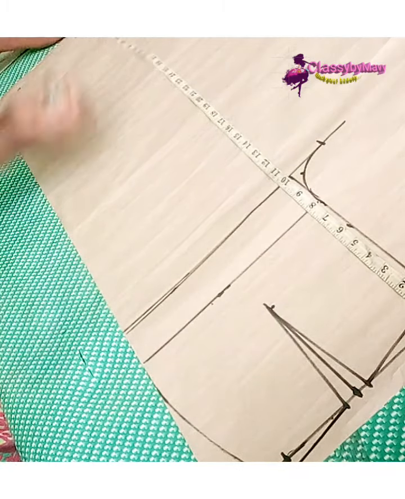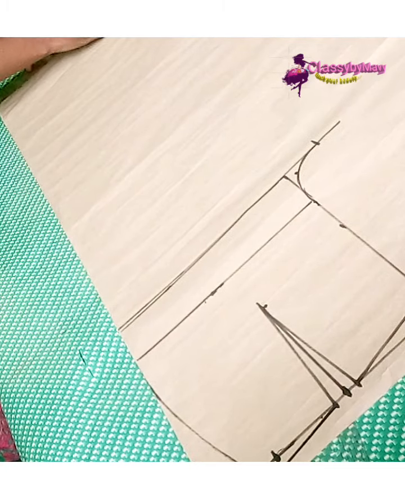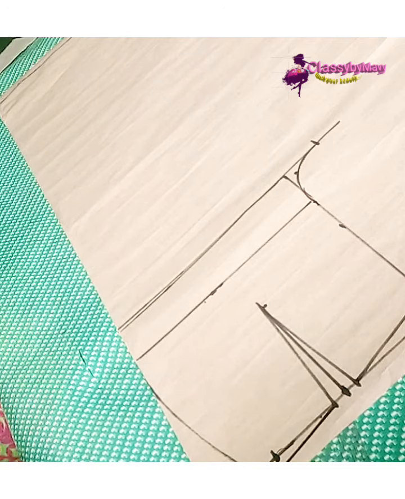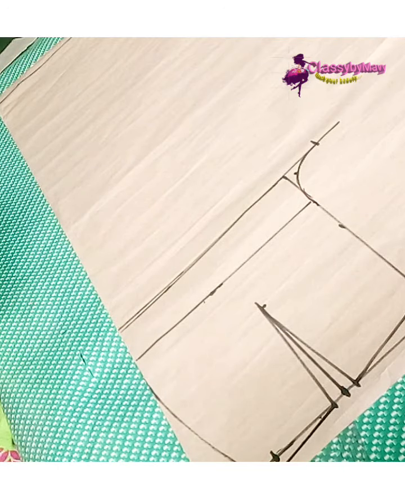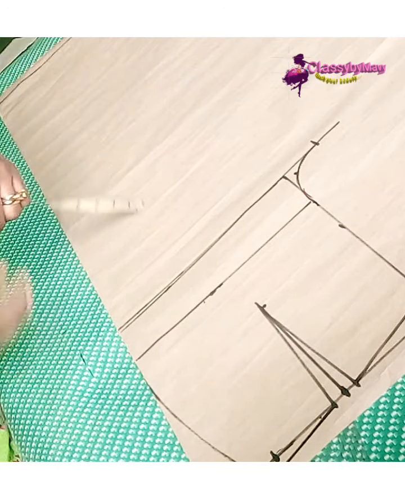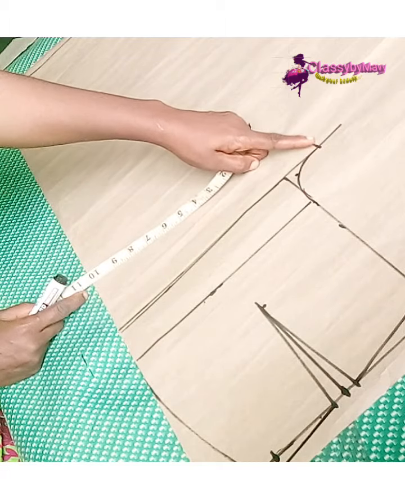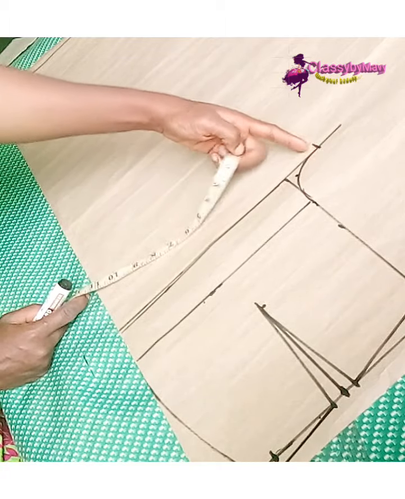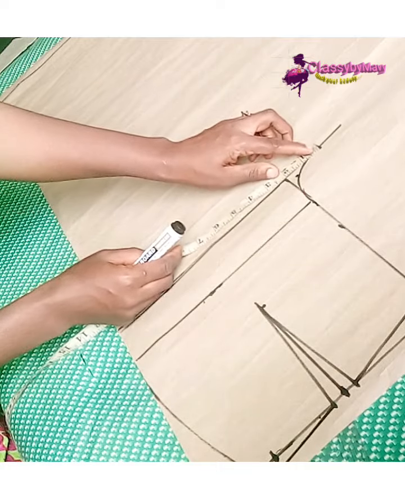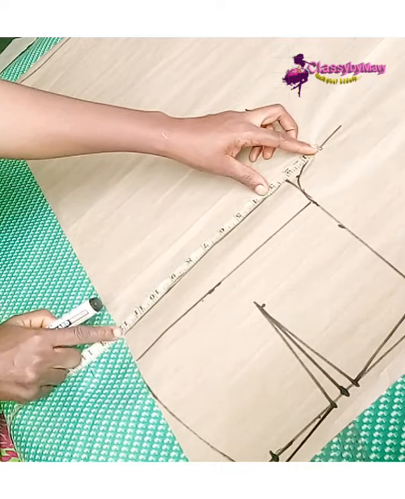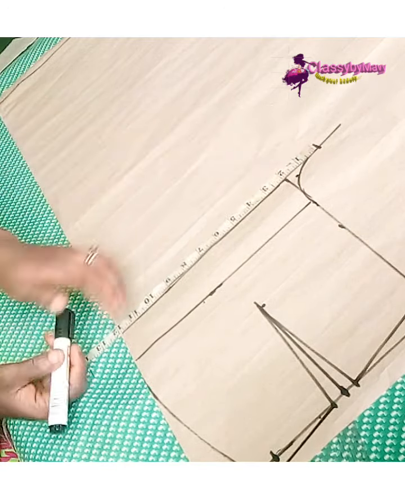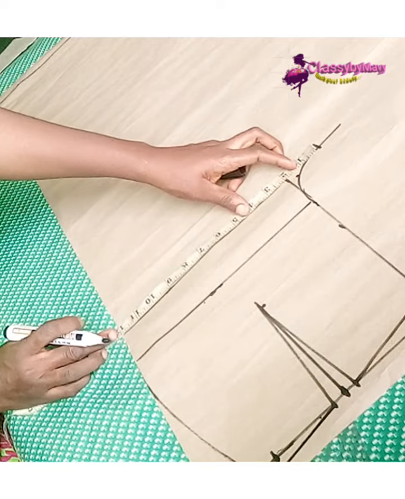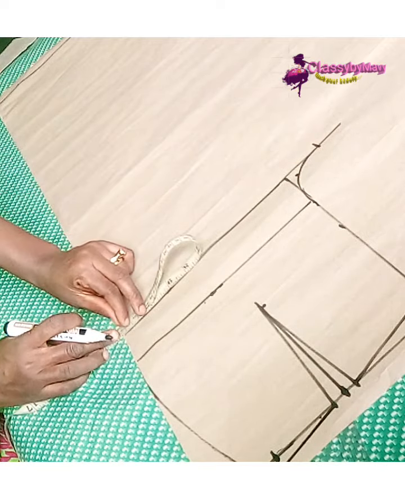Okay, so now we have our hemline. So this will serve as our hemline. The next thing we want to do, we want to determine our crease. For us to determine the crease of the pants, we need to measure from here. You remember, this is the front crotch extension. From the crotch extension down to the end, this way. So measuring from crotch extension to this point, we have 12 inches, right? So this 12 inches now, we will divide it into 2.